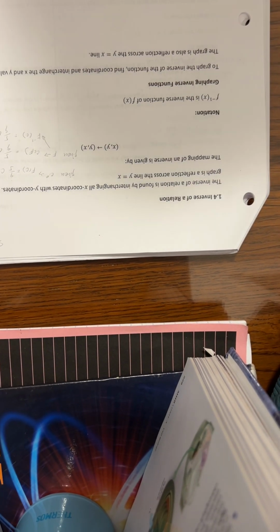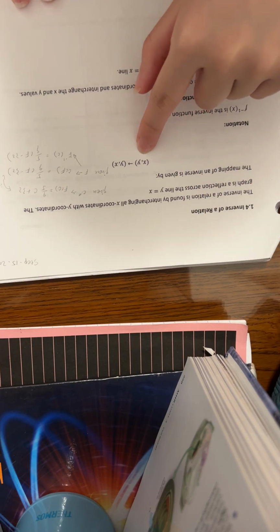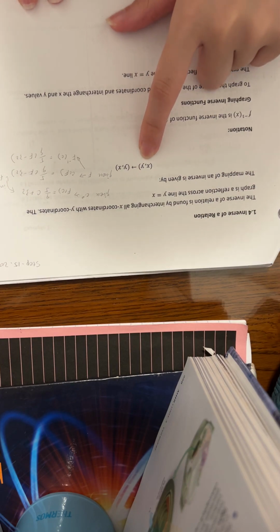Okay, 1.4 is inverse function. Inverse functions might seem kind of difficult and complicated, but it's not that bad. For inverse functions, there are only two ways that we can do them. Firstly is the graph, which is what we are talking about right here. You just swap the x and y coordinates from the original graph.